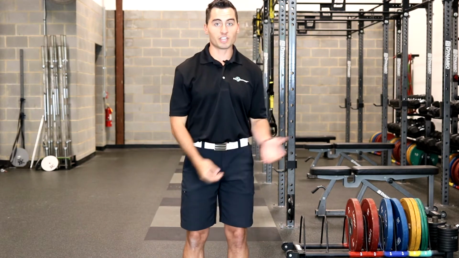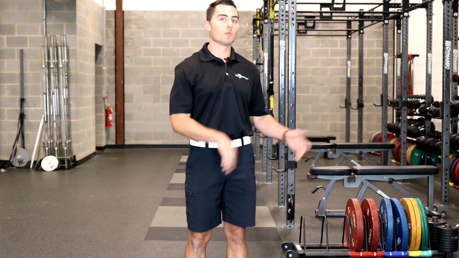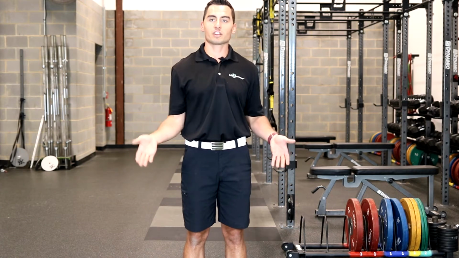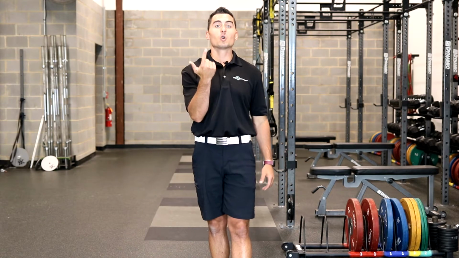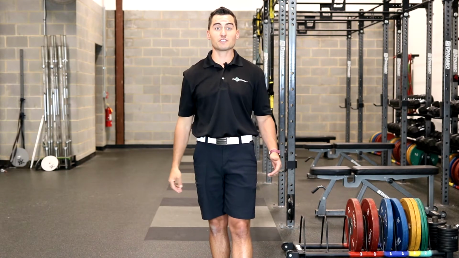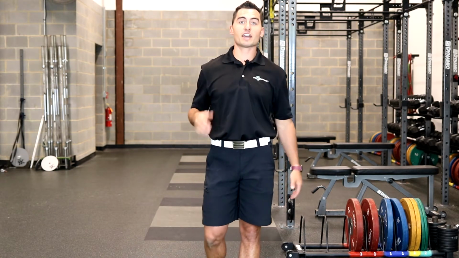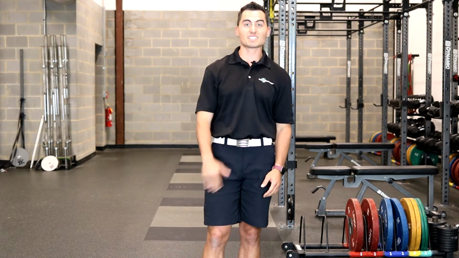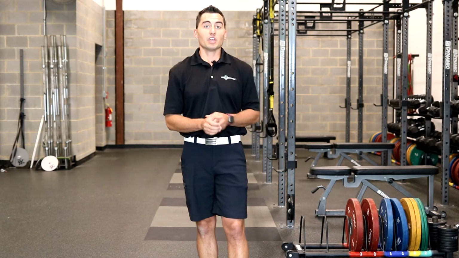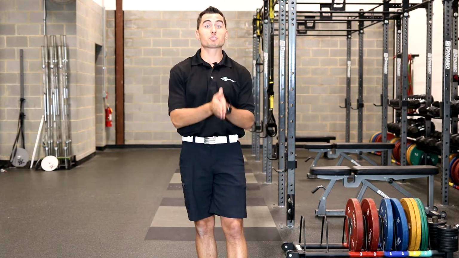Obviously, the rotational nature of the golf swing causes a lot of low back injuries, especially later on in a lot of golfers' careers. The second injury that we see the most often will be shoulder injuries, specifically on the trail side. The last injury that we see the most often is coming from knees, whether it be on the lead side or even the trail side. So a good question here is, how can you prevent these injuries?